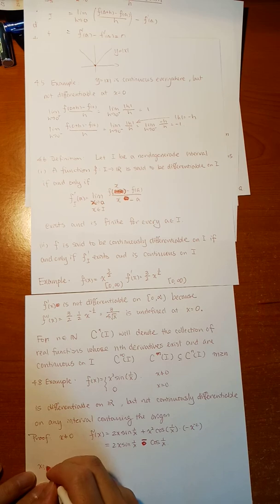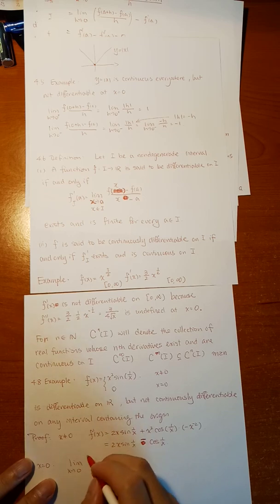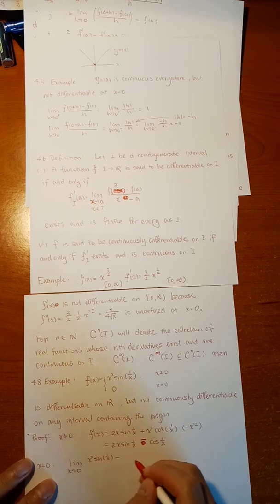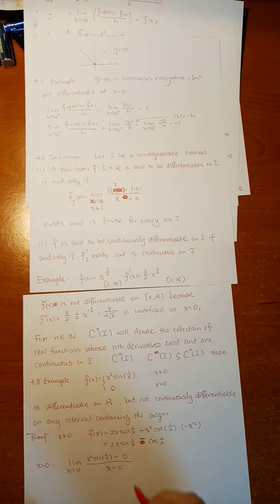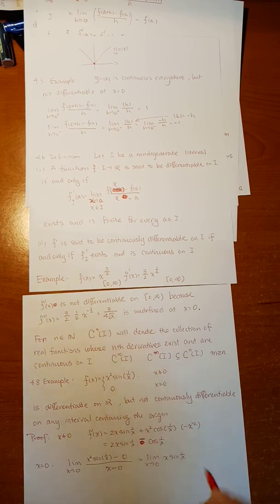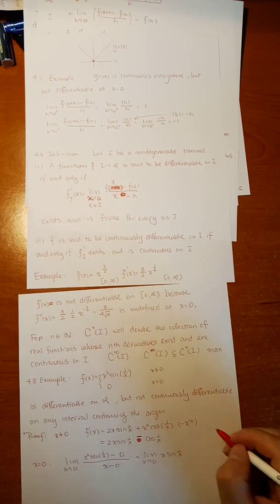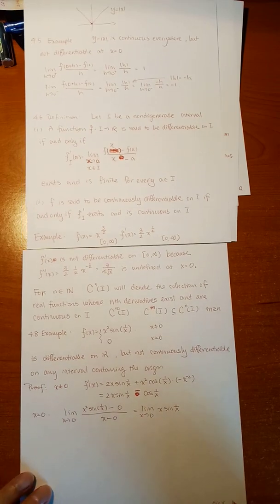For x equal to 0, what is the derivative? This is x squared sine 1 over x minus 0, over x minus 0 actually. So it's just, as x approaches 0, x sine 1 over x. Remember, sine x over x as x approaches 0 is the famous limit, but this one is not.